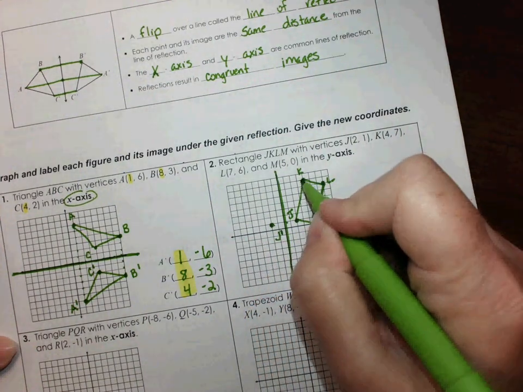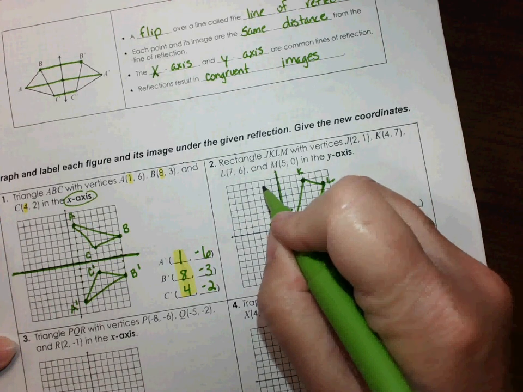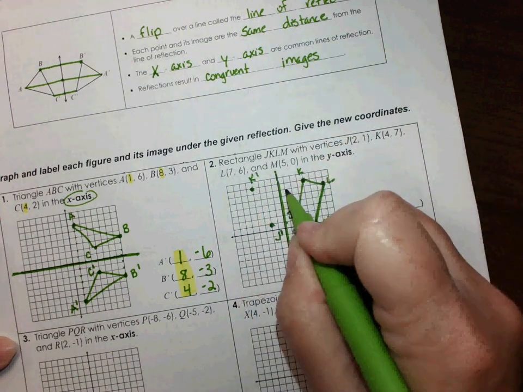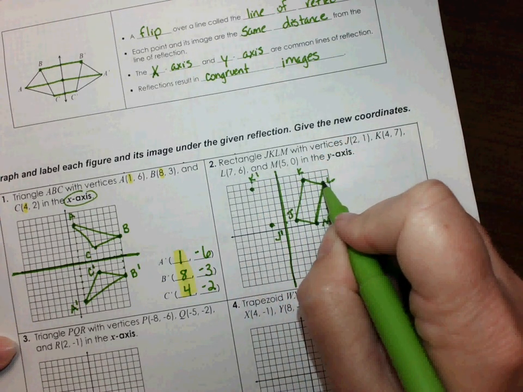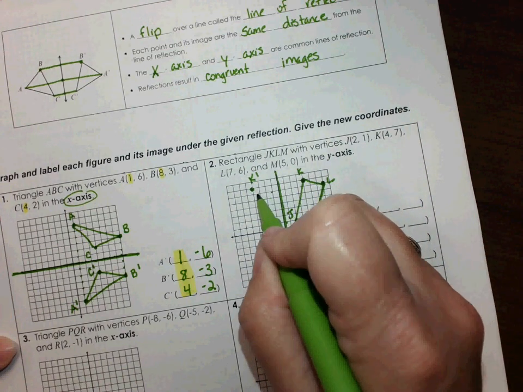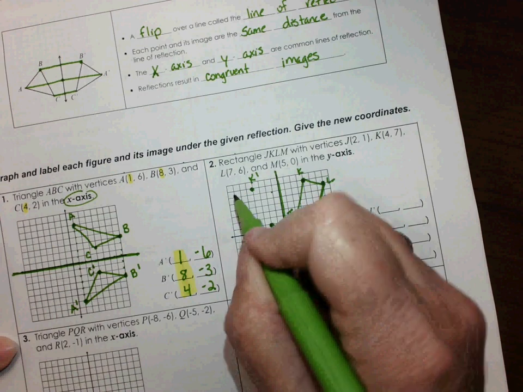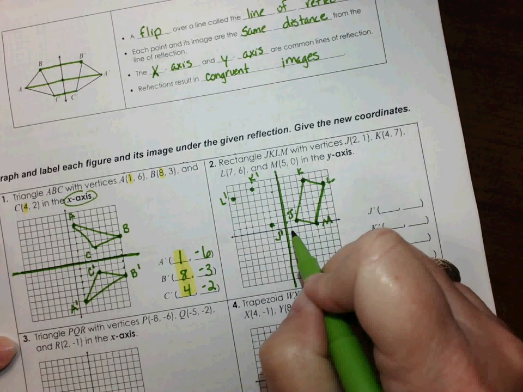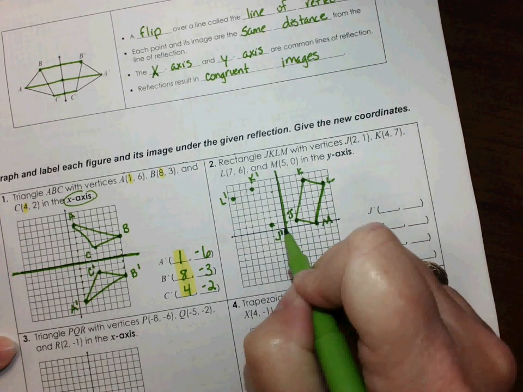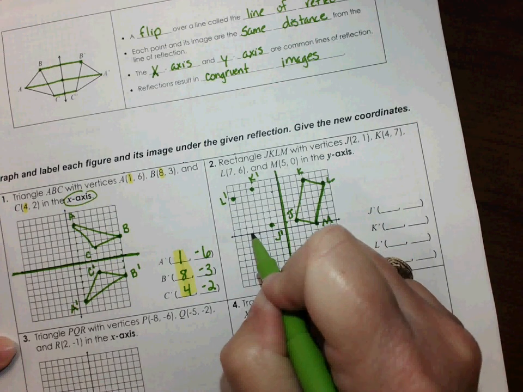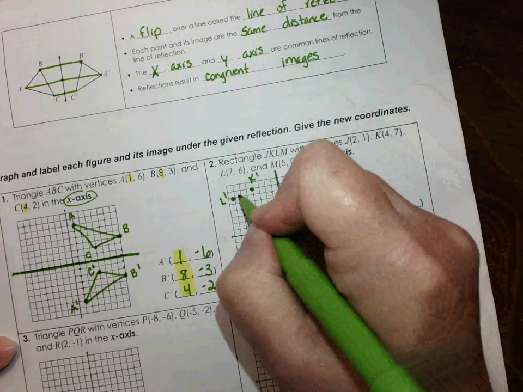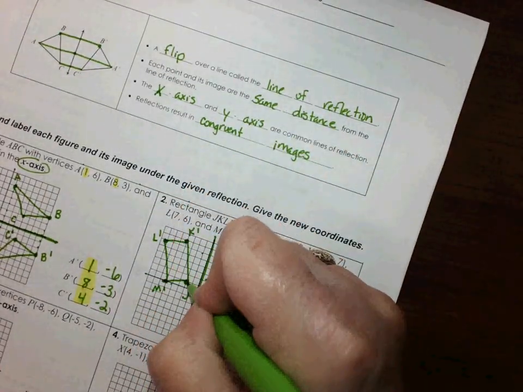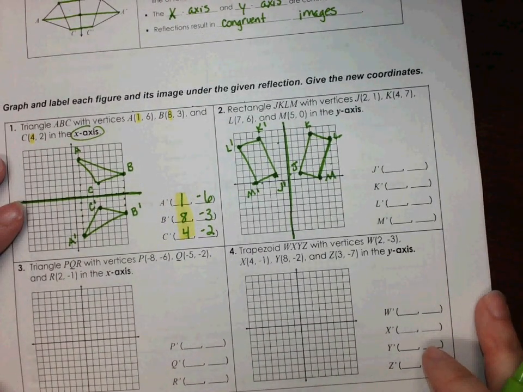Alright. K is 4 units away, so K prime would be 4 units away on the other side. L is 1, 2, 3, 4, 5, 6, 7 units, so 7 units on the other side. 1, 2, 3, 4, 5, 6, 7. And M is 5 units this way, so I'm going to go 5 units the other way. 1, 2, 3, 4, 5. There's M prime. So this rectangle over here. It's a little sloppy, but you get the drift of it.